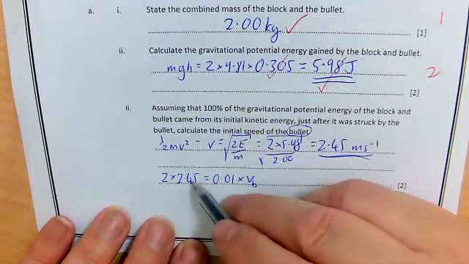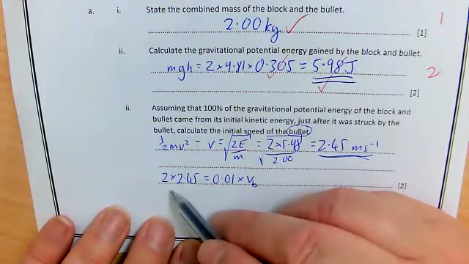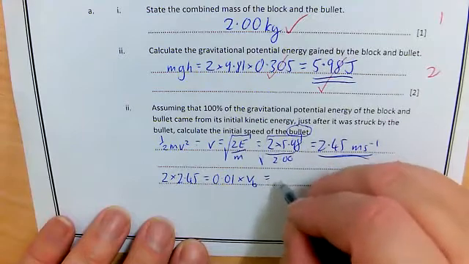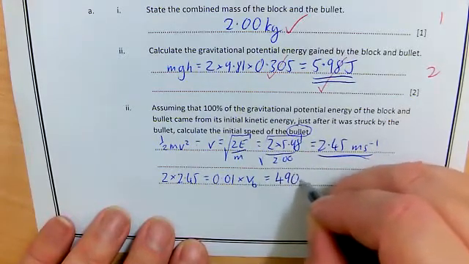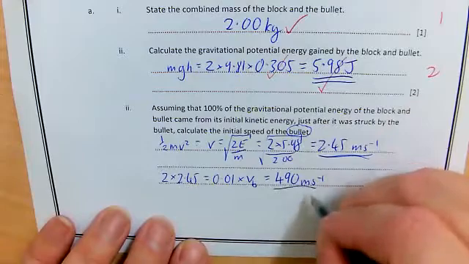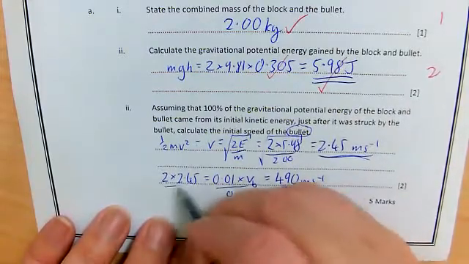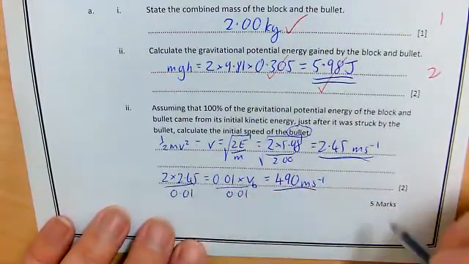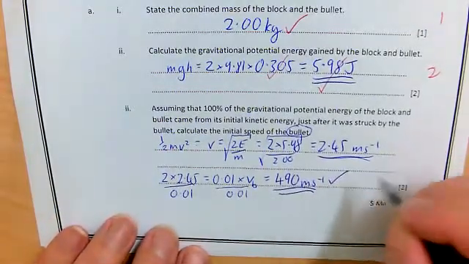So in other words, it's going to be 100 times 2, so that's going to be 490 meters per second, because I've got to divide both sides by 0.01. And that comes out to be 490 meters per second. And that is actually your final answer.